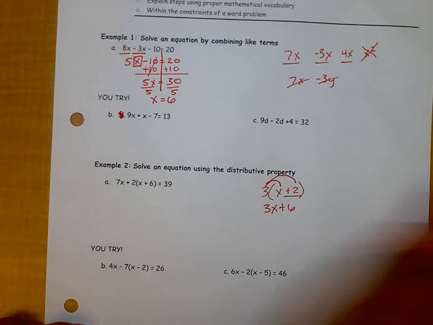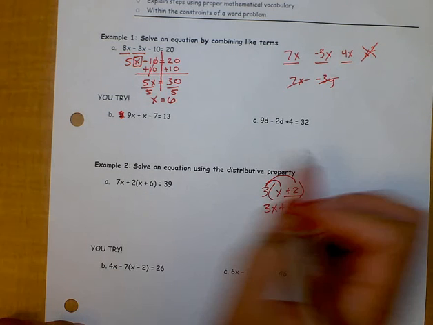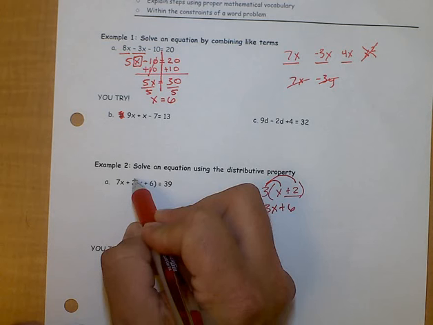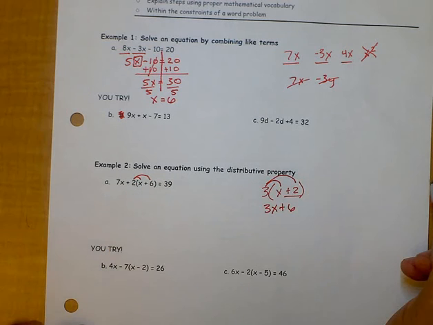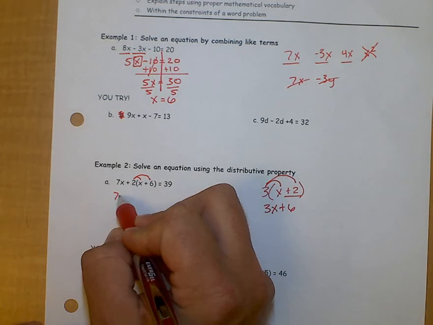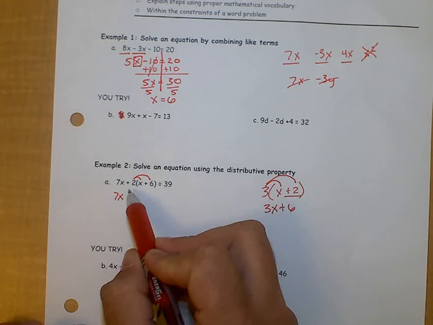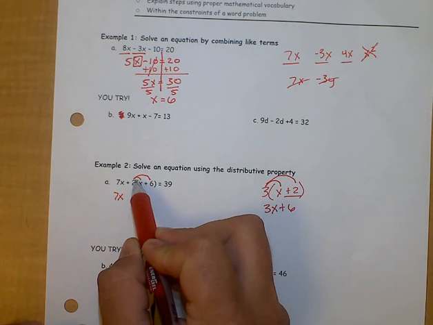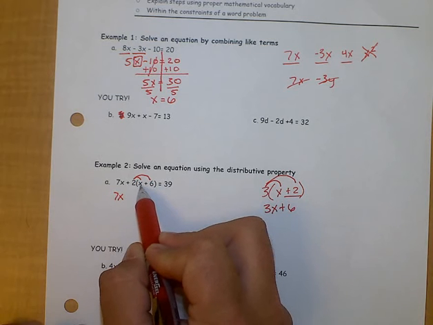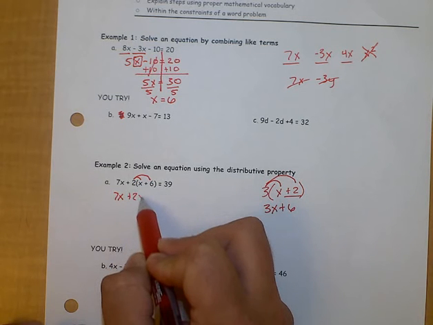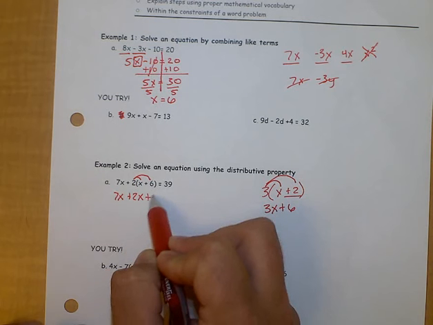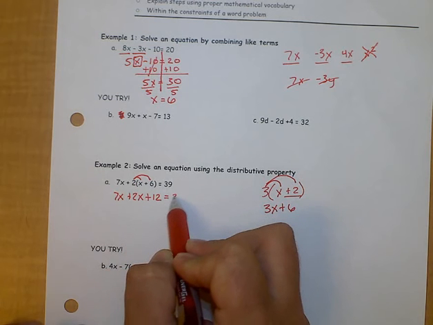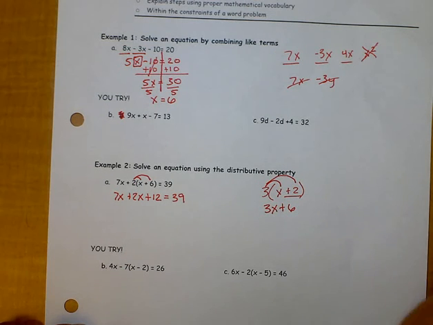Okay, so if I want to apply that here, I'm going to first make sure I get rid of this distributive property. So I'm going to rewrite 7x, and then I'm going to multiply 2 by both terms inside. And I like to draw this on top just so I remember that it goes to both. So 2 times x is 2x. 2 times 6 is 12.